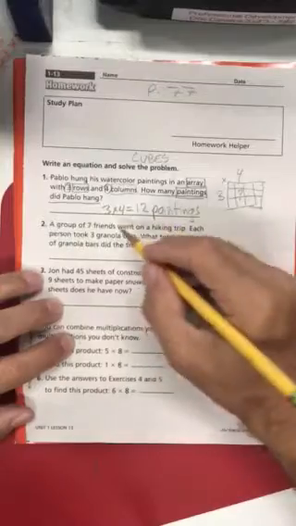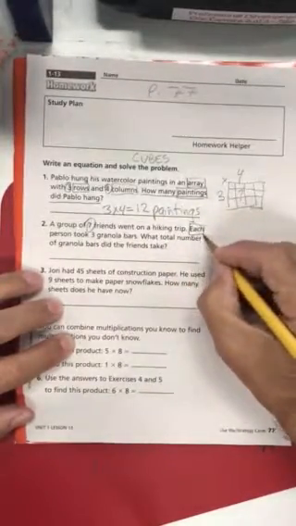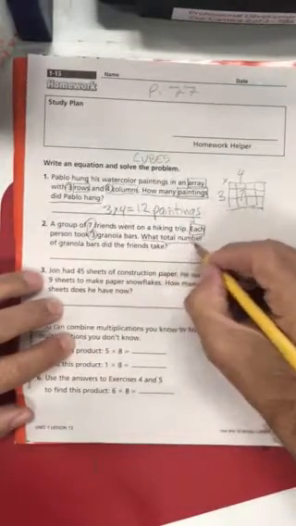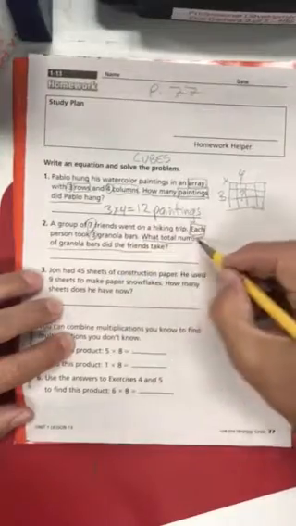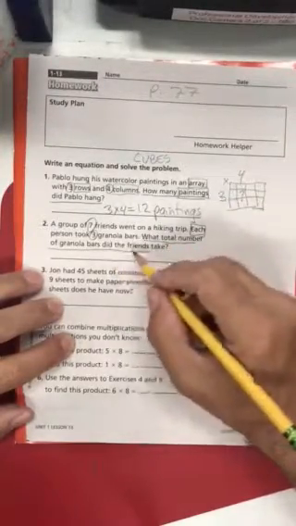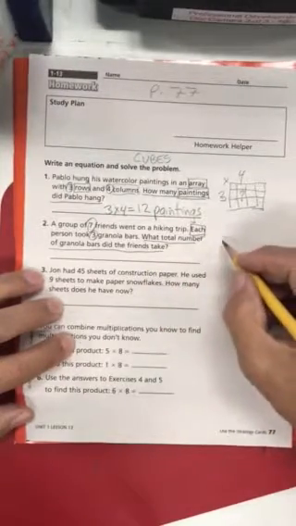Next, a group of 7 friends went on a hiking trip. Each means multiply or divide. Each person took 3 granola bars. Question: what's the total number of granola bars? What total number of granola bars did the friends take? So we're looking for a total.